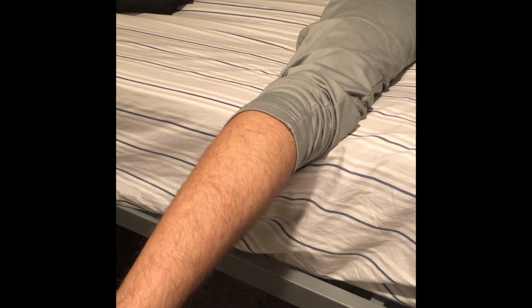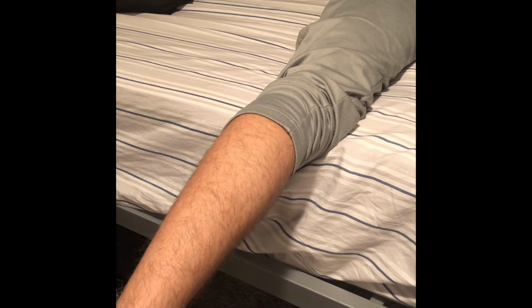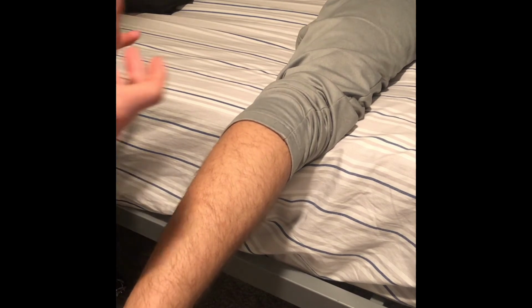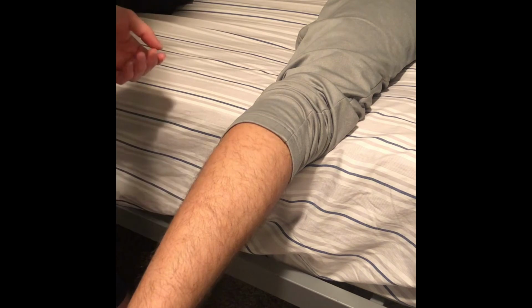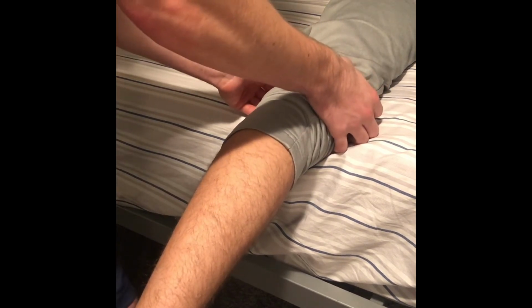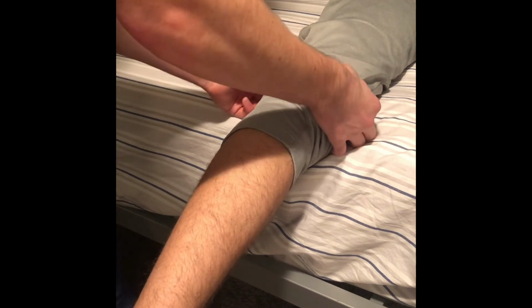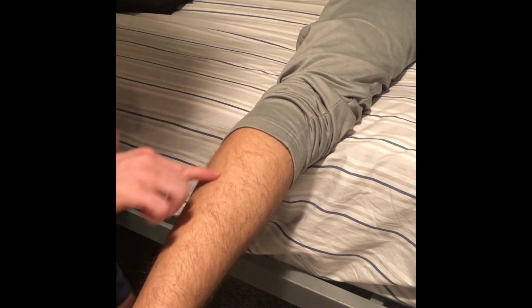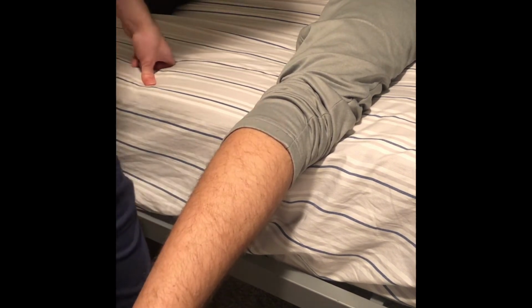So we have the posterior, more superficial posterior muscles. So we have the gastrocnemius. This one has originations on the lateral femoral condyle of the femur. So right up here is the gastrocnemius, and then it comes down and inserts on the calcaneus via the Achilles tendon. That's the gastrocnemius. That is responsible for plantar flexion.